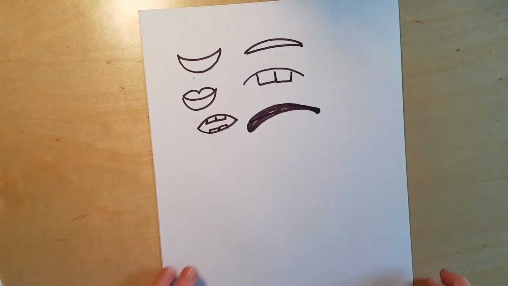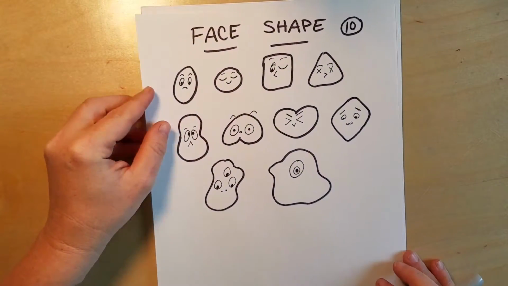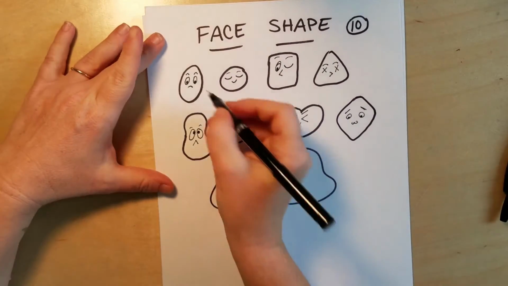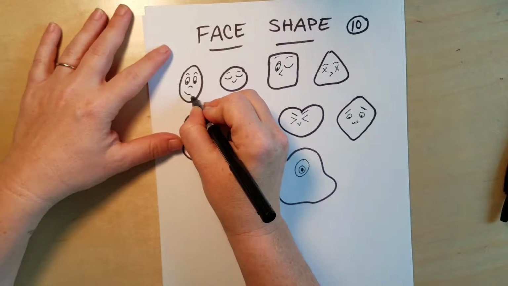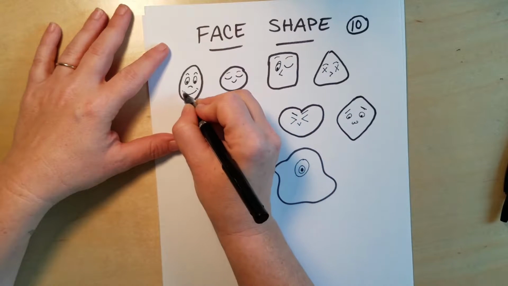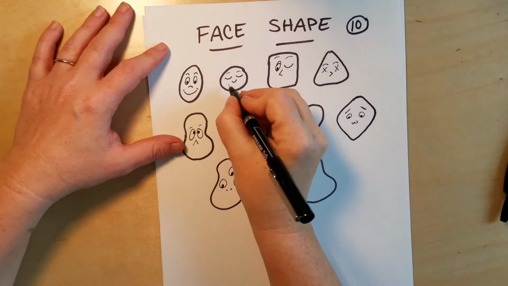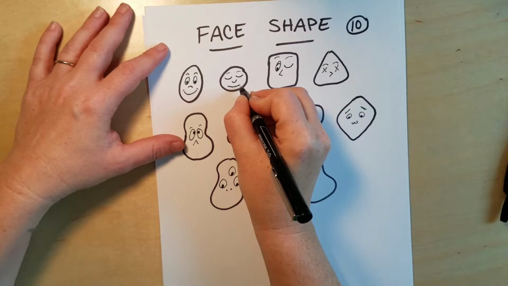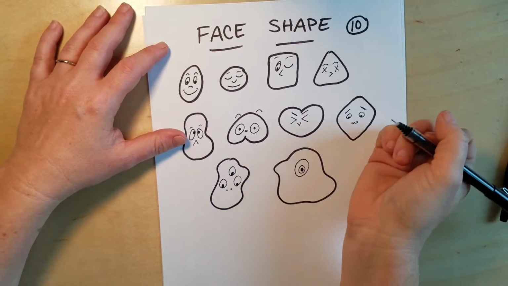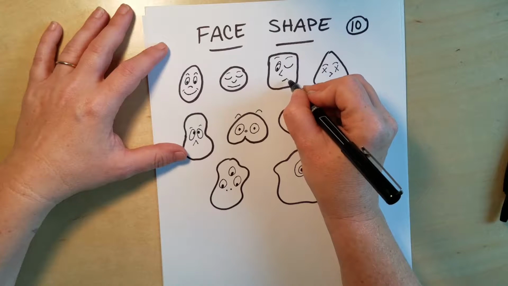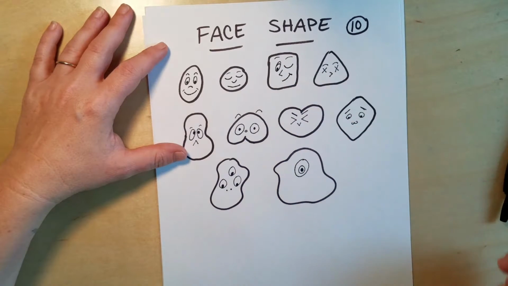So you can do lots of different mouths. So let's go back to our practice page. Get out my pen. This guy's just happy, so I'm going to give him a smile, and I'm going to give him 2 little dimples. This one's sleeping, so he's just going to have a very subtle little smile. This one's winking, so I'm going to give him a halfway smile.